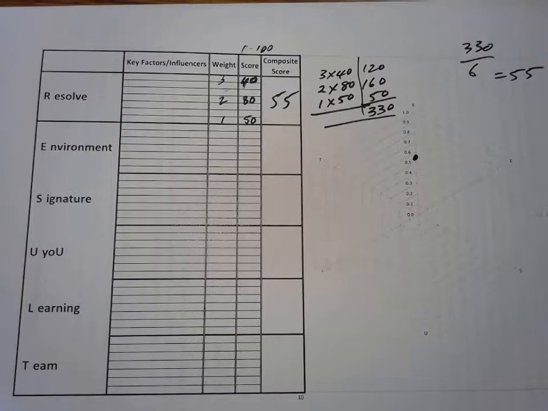Pick that project, and for that project, come up with this result analysis, meaning based on the facts and the data, how would you rate this project on each of the R, E, S, U, L, and T, and why? So that's the first and the key part of the assignment.